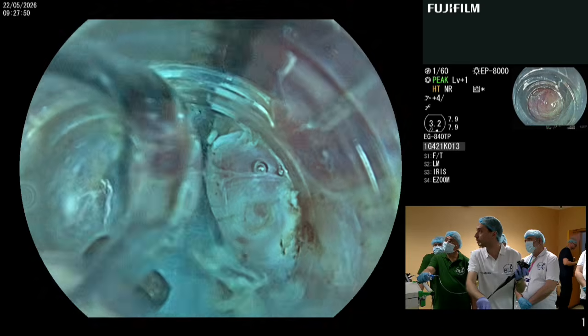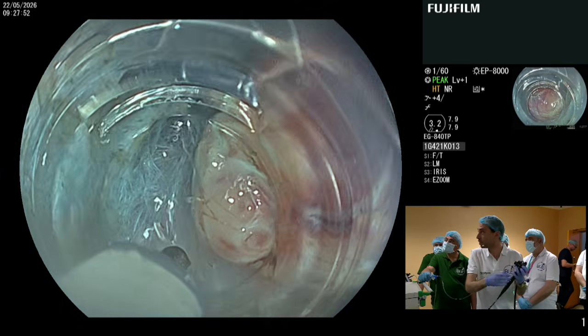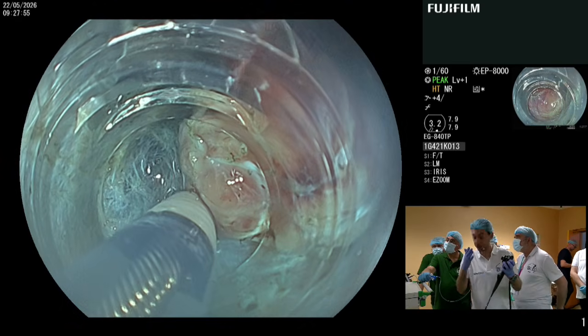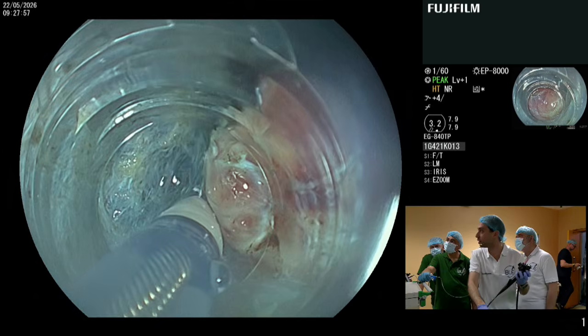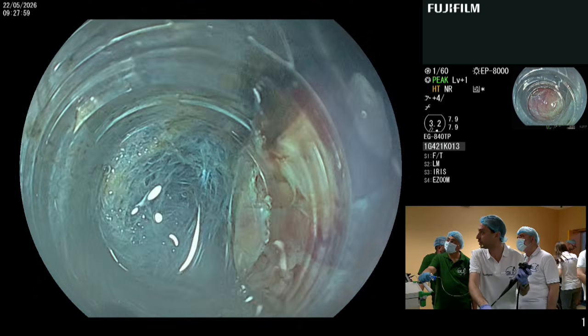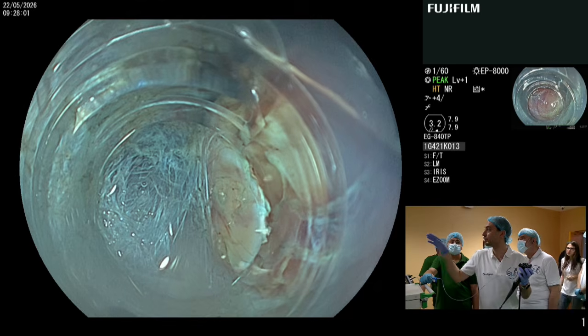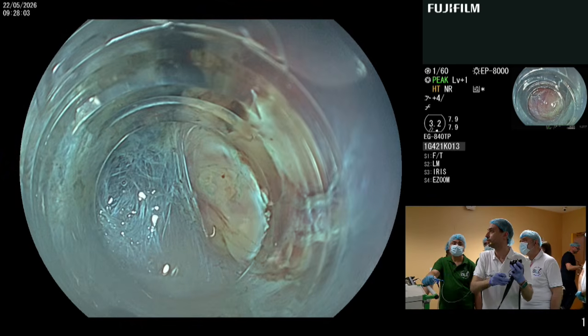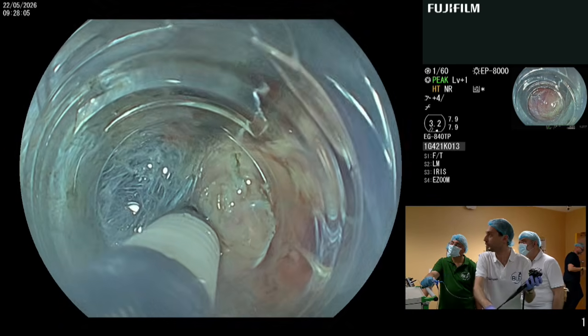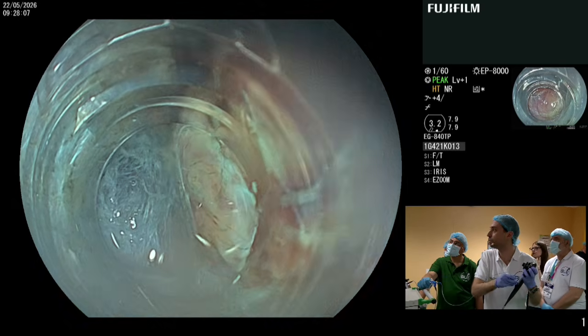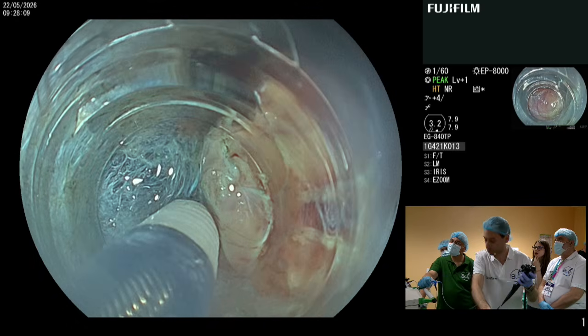All right. So the advantage of having a very slim endoscope is that you can move around the lesion much easier, and here you can appreciate also the advantage of a tapered cap. Thank you, Georgios, for the great demonstration.